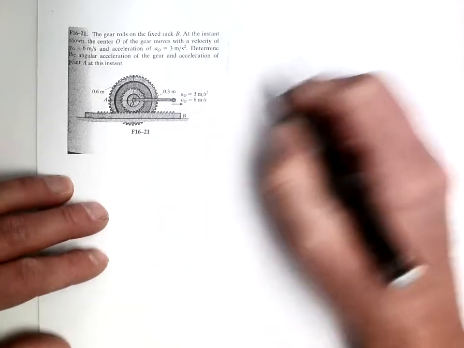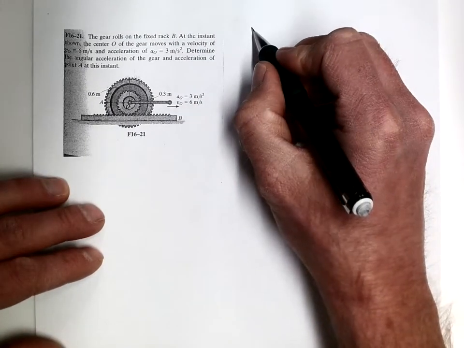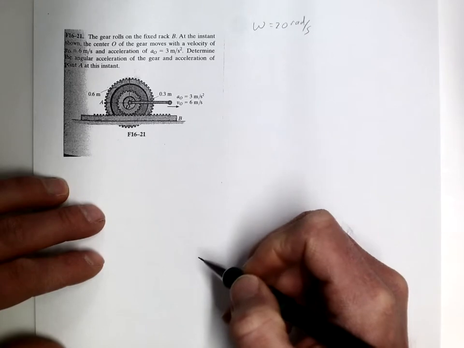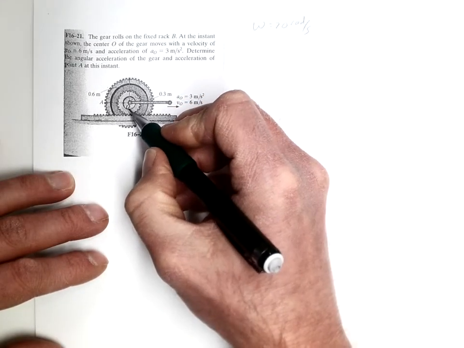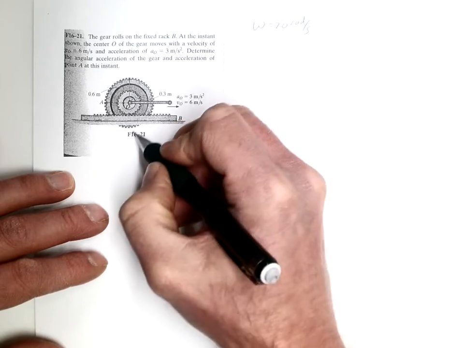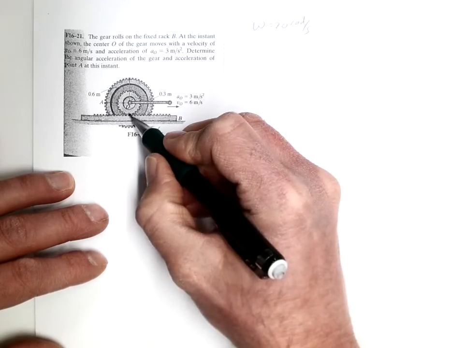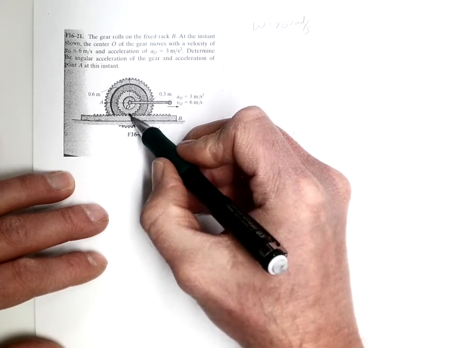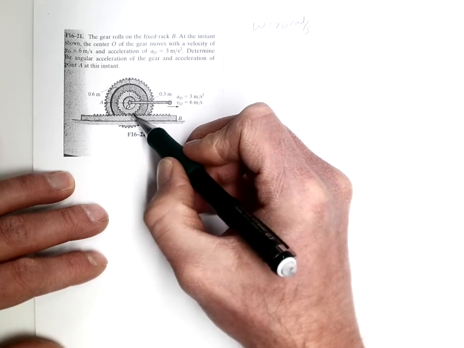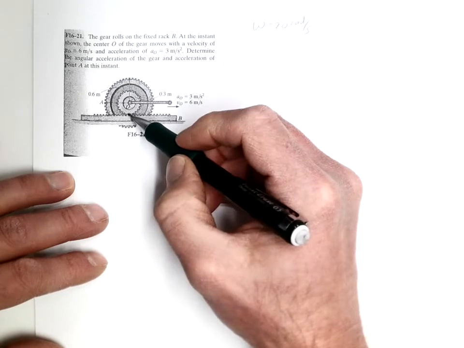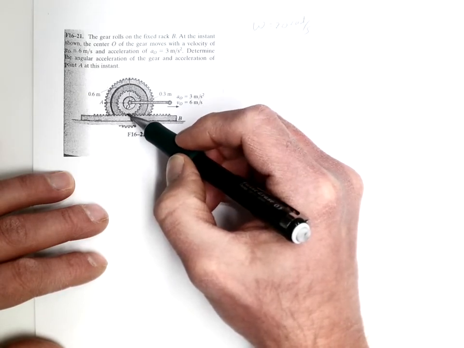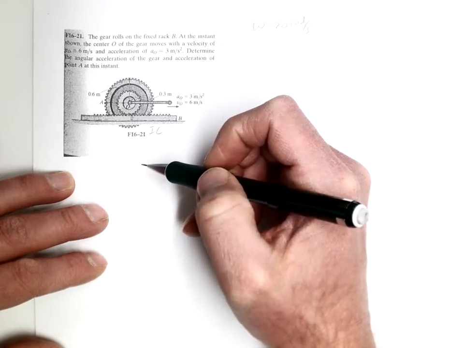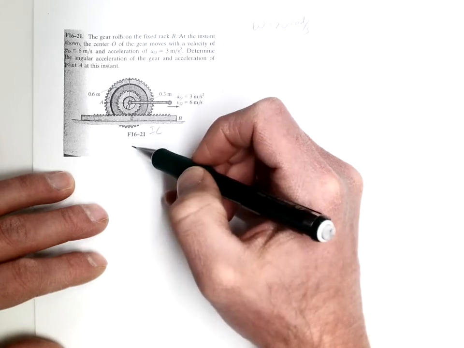Now, from problem F16-15, we're going to use omega equals 20 radians per second. That we already solved for. We used the IC, the instantaneous center of zero velocity, down here at, we'll call it B. But that's not the center of instantaneous zero acceleration, because as you notice right there the velocity is 0, but as it rotates up it will immediately have an upward velocity. So the acceleration there is not 0.